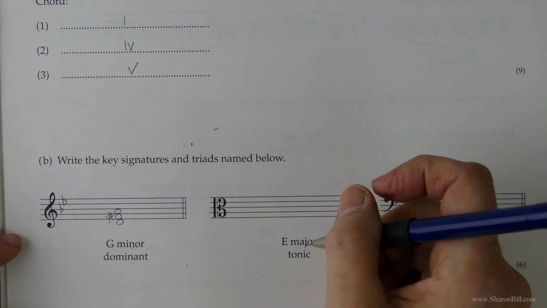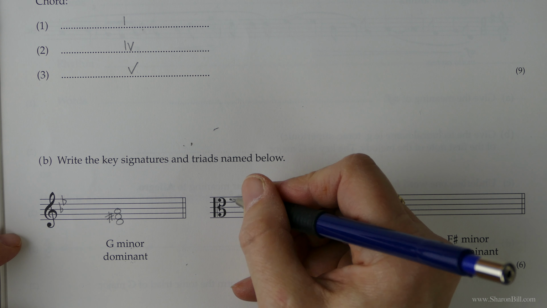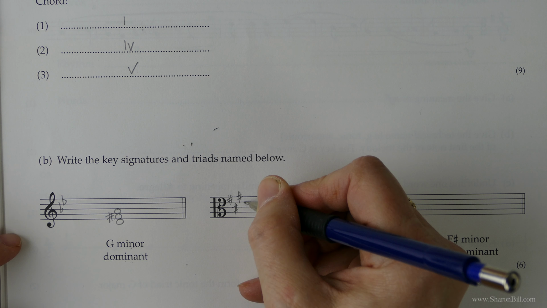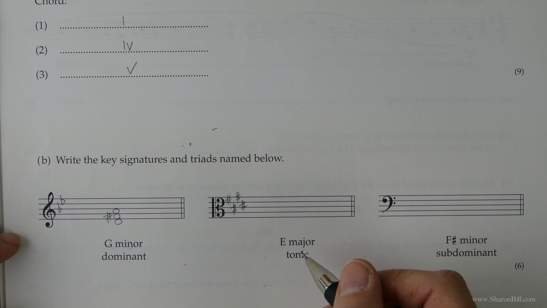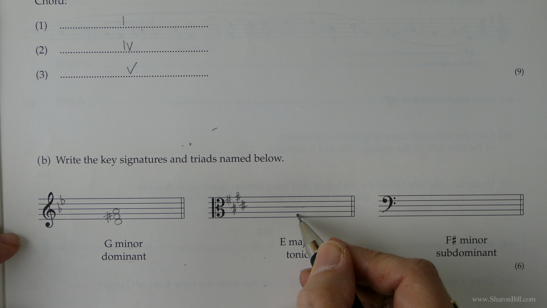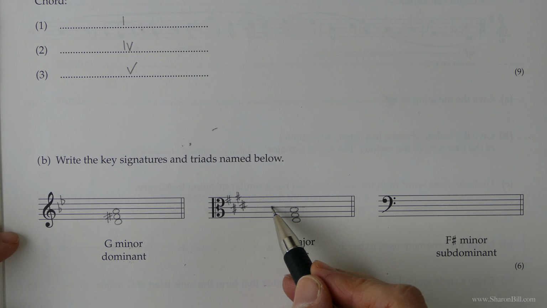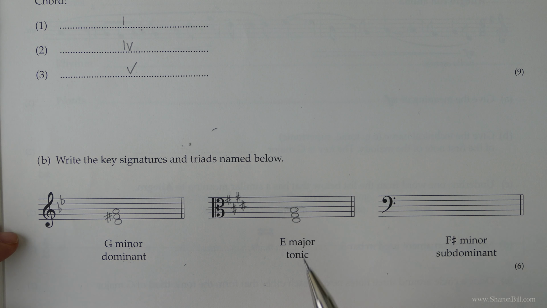We need E major, which is F, C, G, D sharps. So F sharps, C sharps, G sharps, D sharps. Just takes a bit of thinking there if you're not familiar with that clef, as I am not. And now the tonic, we need to start on an E. So C, B, A, G, F, E. First, third, fifth, E, G, B. And then I know I'm right because that B is one step below the middle C that is shown here in the alto clef. So there we go.